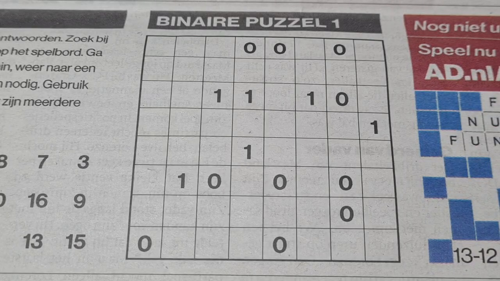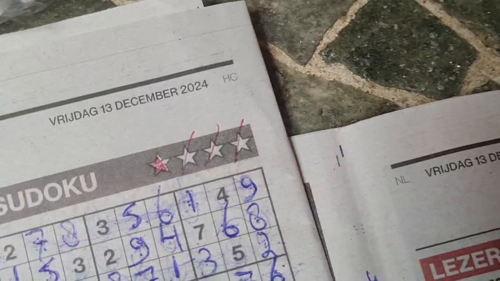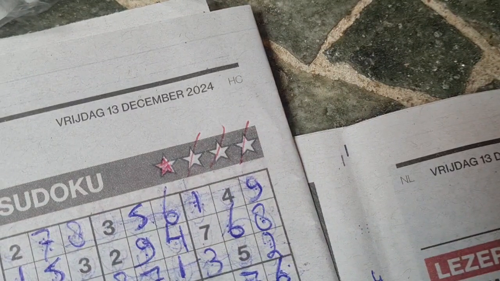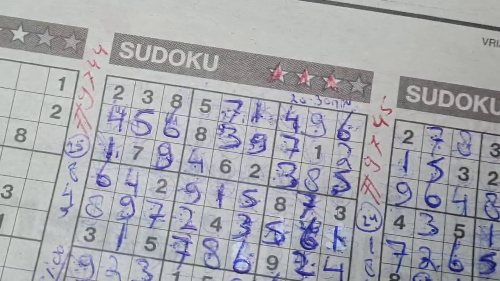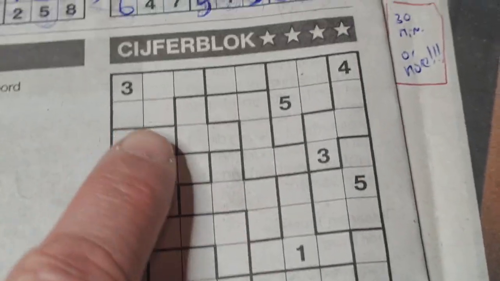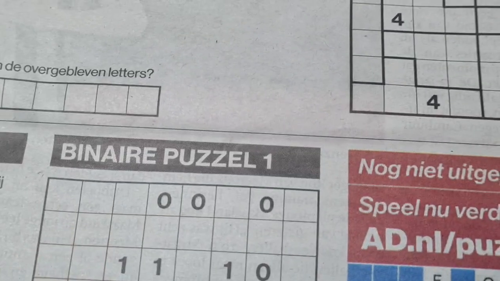Welcome back with the binary puzzle. Yes, it's binary time, in the addition of today's newspaper on Friday. Yes, it's still Friday, December the 13th, 2024. And I've already solved two puzzles, the 3 star and the 4 star Sudoku. So 2 puzzles remain: the jigsaw Sudoku, and this one you are interested in.